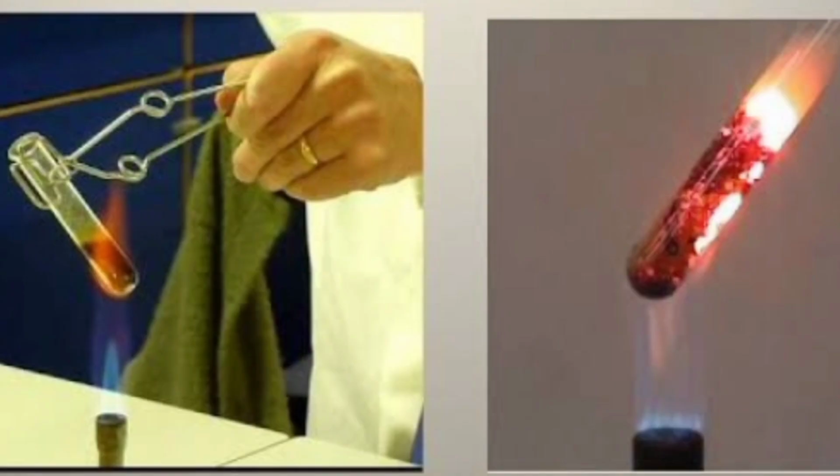In contrast to a mixture, here is the mixture of iron and sulfur. When the mixture of iron and sulfur is heated by placing it in the test tube, by the heating effect a change takes place, and in this case we cannot separate the elements from each other.